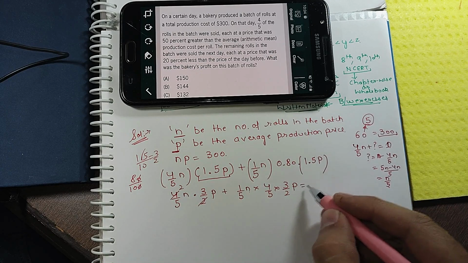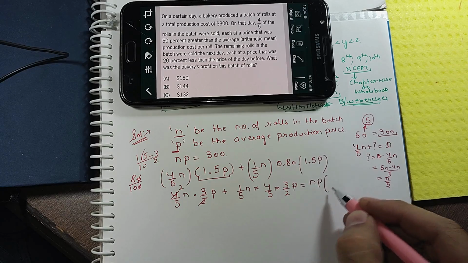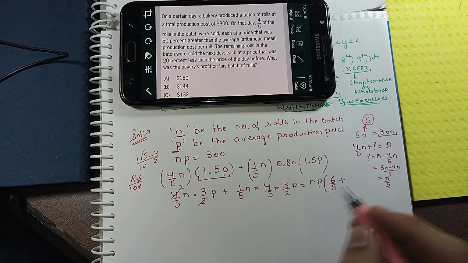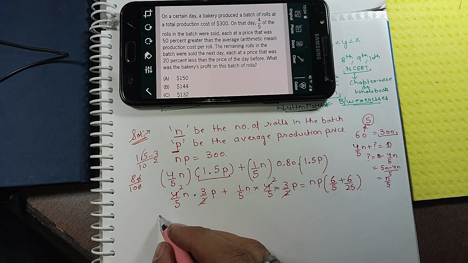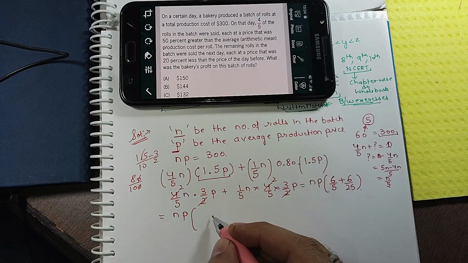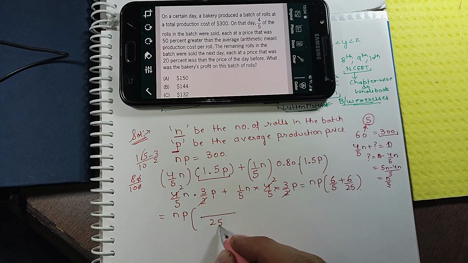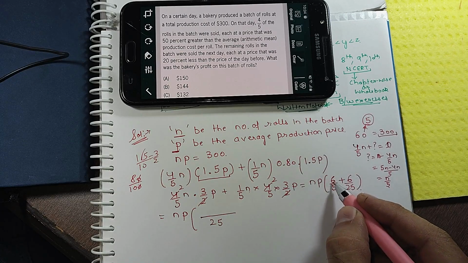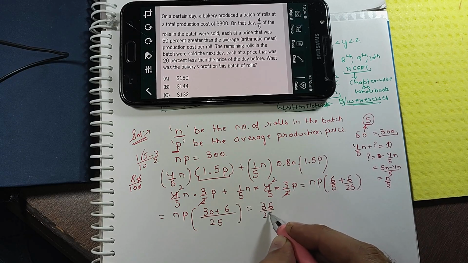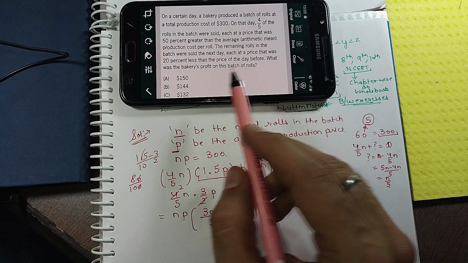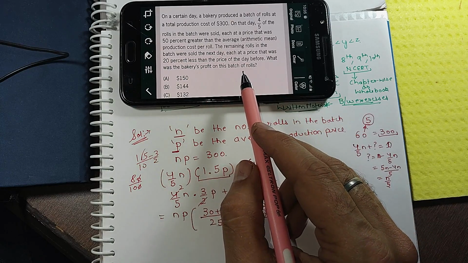So here also we have NP, so I will take NP common. Here I would be left with 6 by 5 plus, now here again 2, so this will be 6 upon 25. Taking LCM, which will be 25: 25 divided by 5 is 5, 5 into 6 is 30, plus 6. So this will be 36 upon 25 NP. Now, what was the bakery's profit on this batch of rolls?